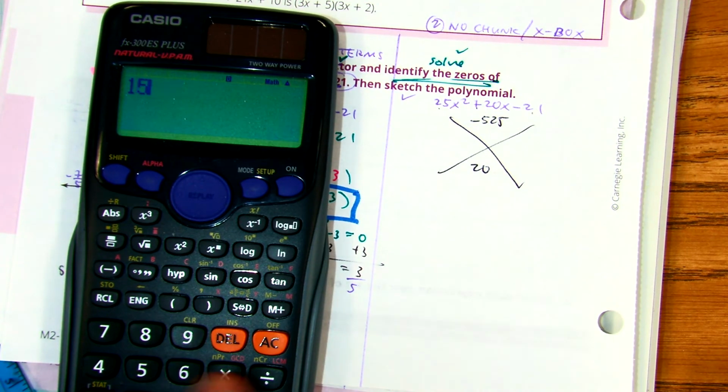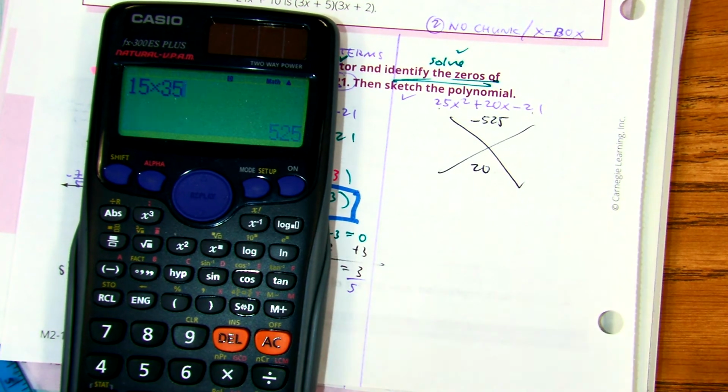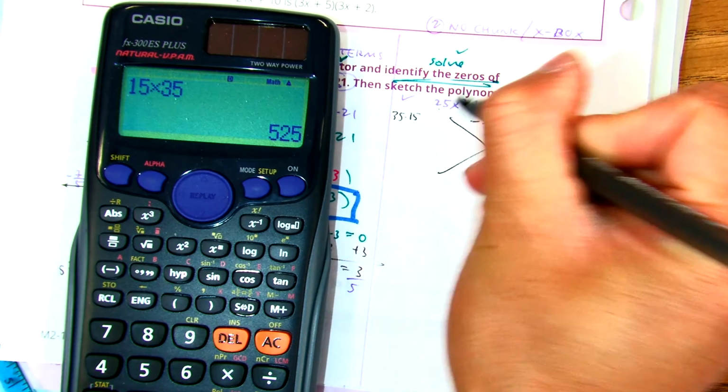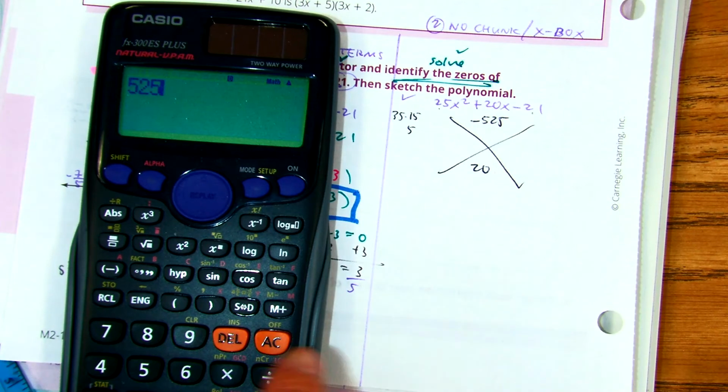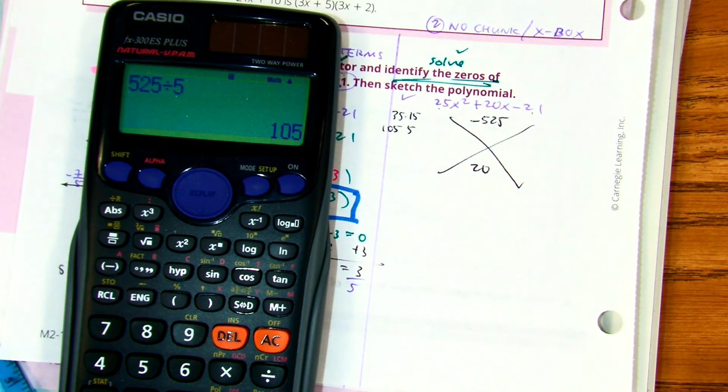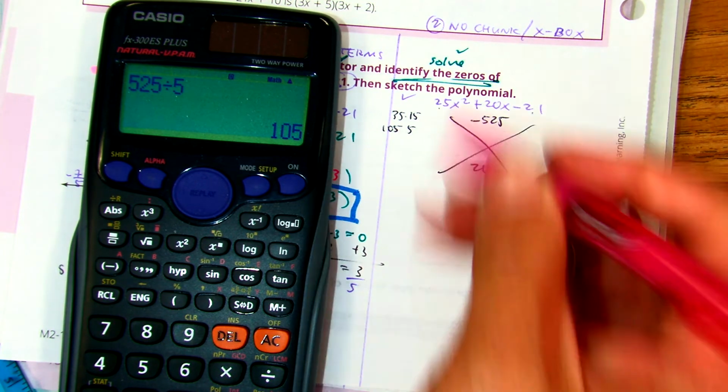No, 35, yeah, 35. So I have 35 and 15. How about 5? So I'm going to do 525 divided by 5. Just get a couple of numbers out there. Well, we only have two combinations there. Class, which one works? First one here.